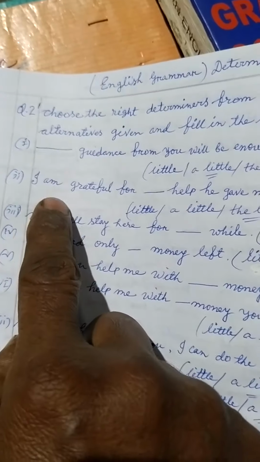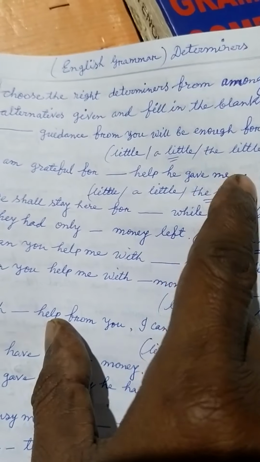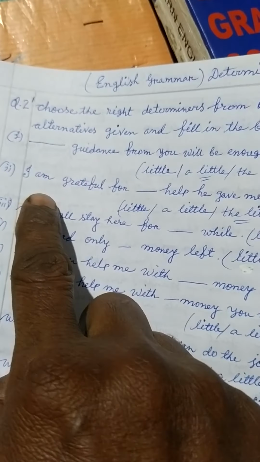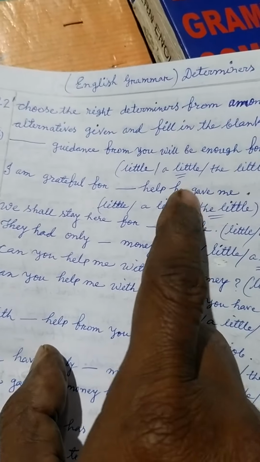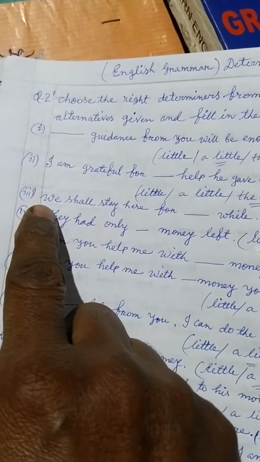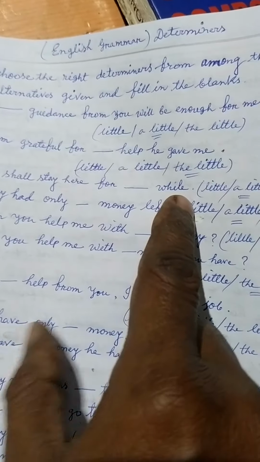Next, number 2, I am grateful for dash help he gave me. Options are little, a little, the little. The answer is I am grateful for the little help he gave me. Next, number 3, we shall stay here for dash while.